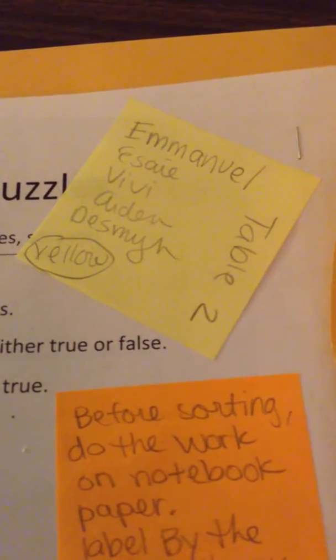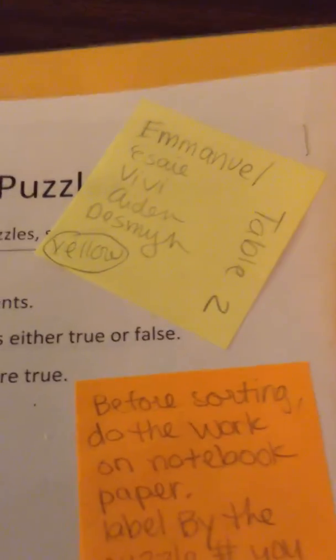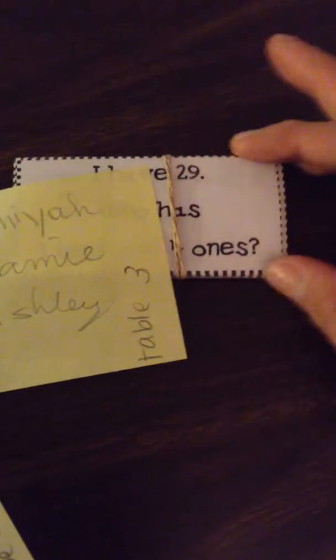So this one says table 2. Emmanuel, Ezai, Vivi, Aiden, and Desmond, you'll go to table 2. Janaya, Jamie, and Ashley, you will work on this activity, which we've done before. All of these things you've done before, so you should know how to do them. This is for table number 3. We have this activity where you are ordering numbers.